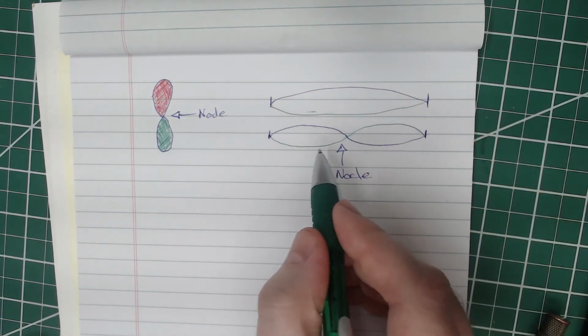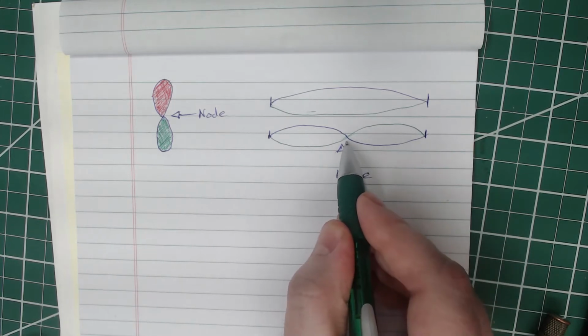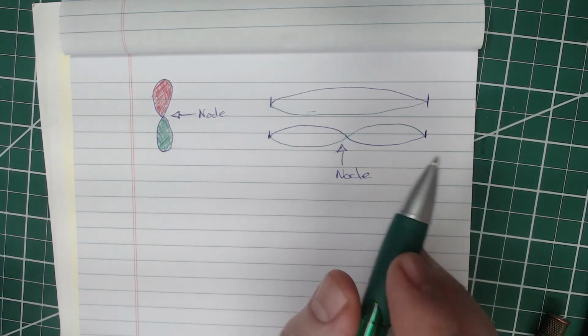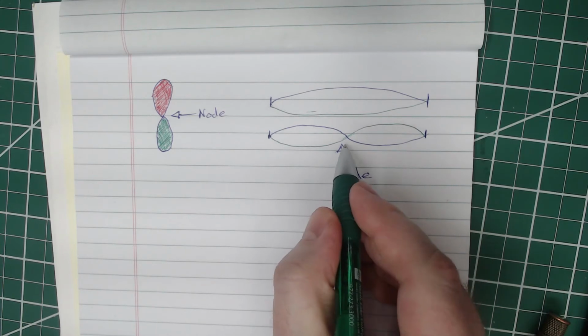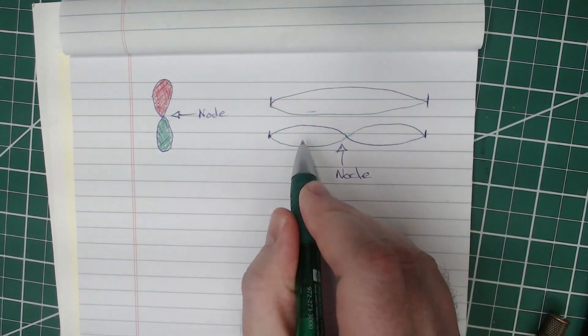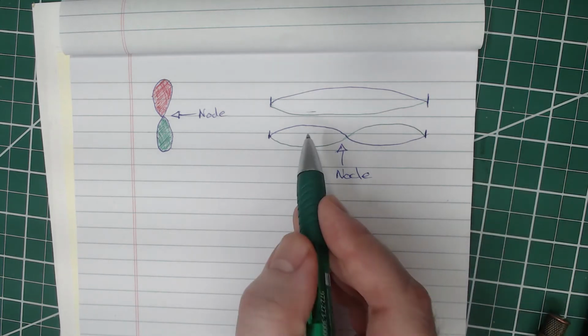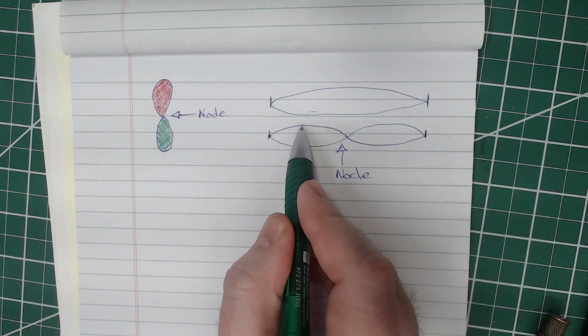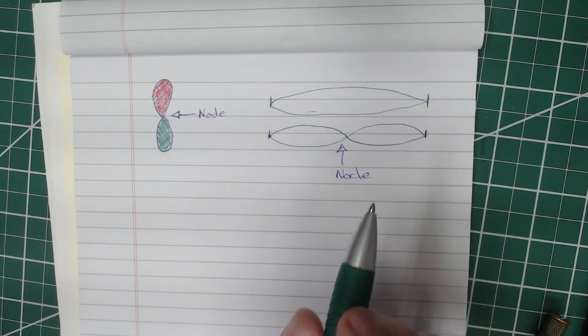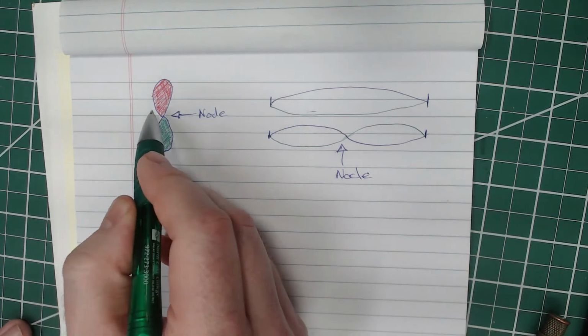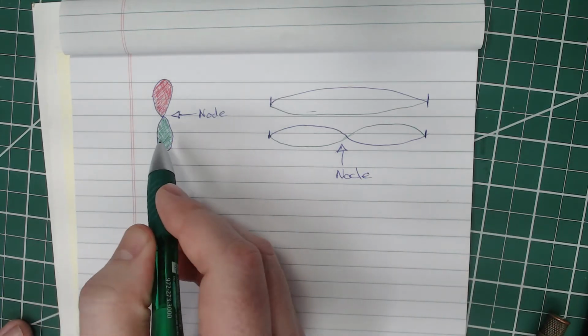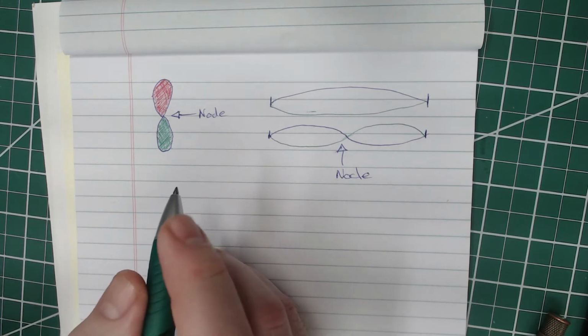All right, so it'll look something like this, and we'll have a node in the middle. If you were looking at this with a camera, it would look as if this part is standing still, and this is vibrating back and forth, and this is vibrating back and forth. The important thing to remember is that this part and this part are going to be in opposite phases from each other. And that's what we mean when we put the two different colors here. They are in opposite phases.